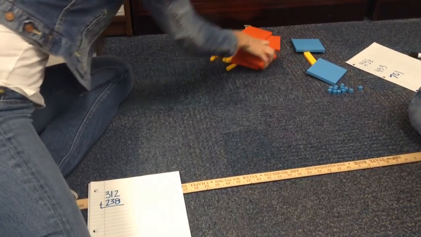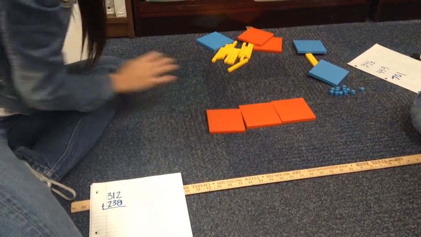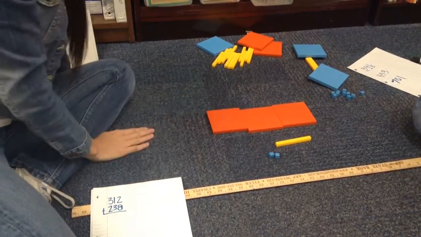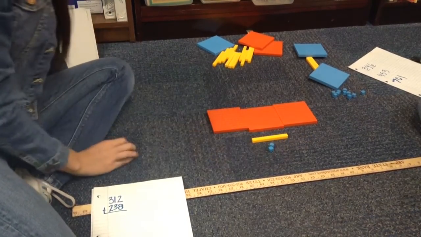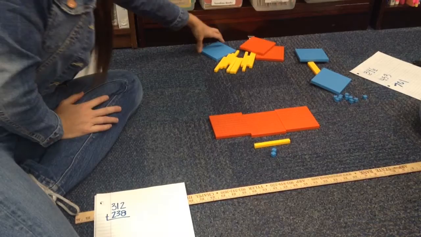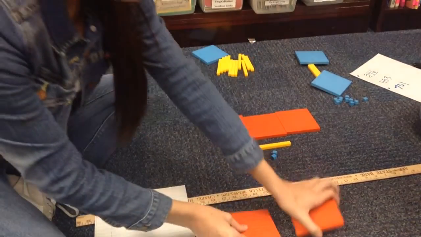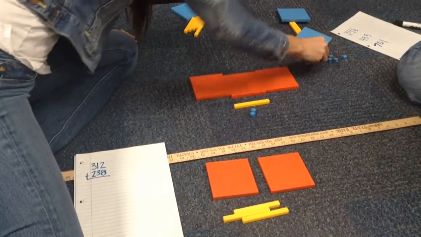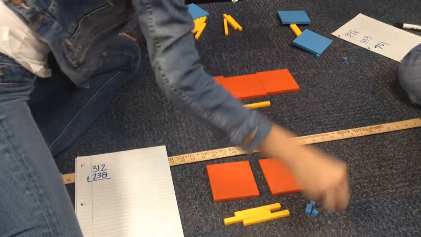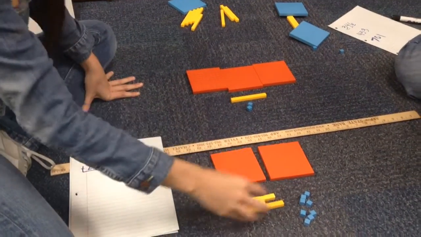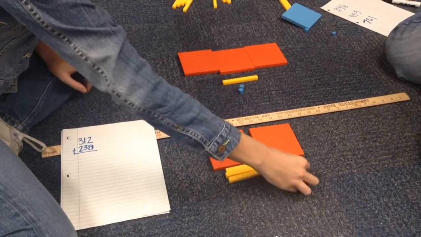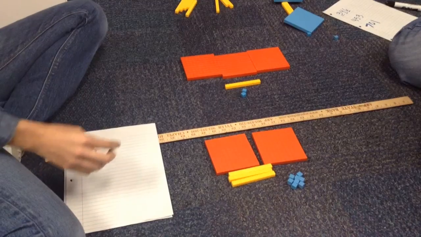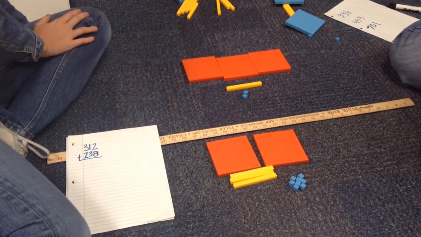So we're going to have 312 on the top. This is represented by 3 flats, 1 long, and 2 units for 312. On the bottom, we're going to have 238. And that's represented with 2 flats, 3 longs, and 8 units for 238. And we are going to bring these down and add them together.